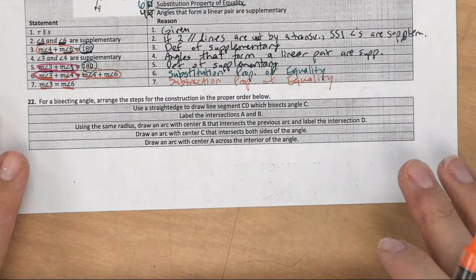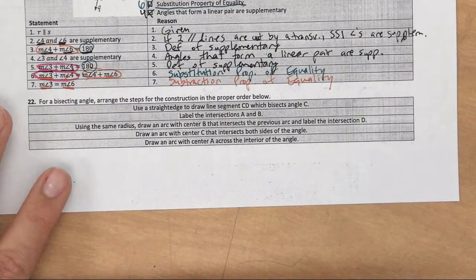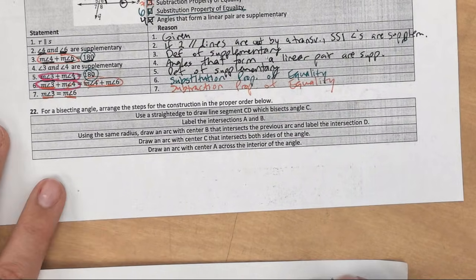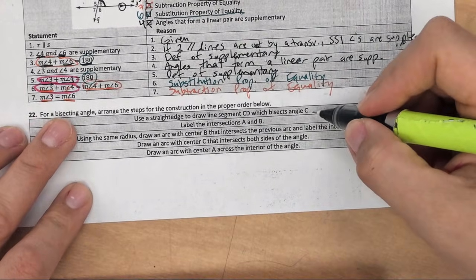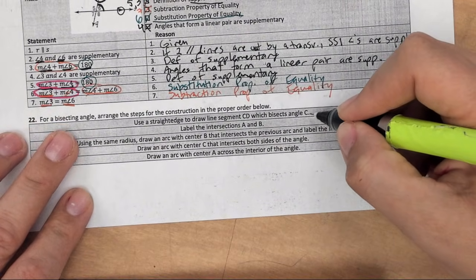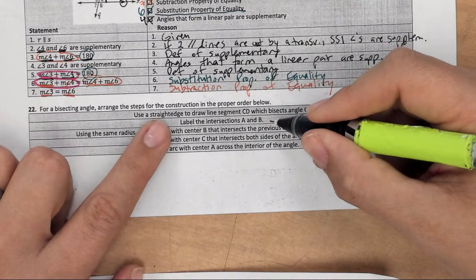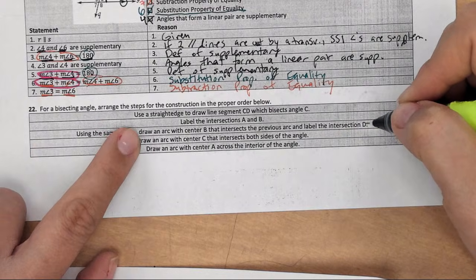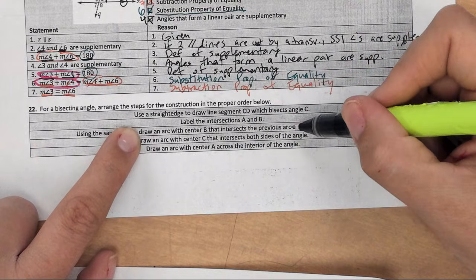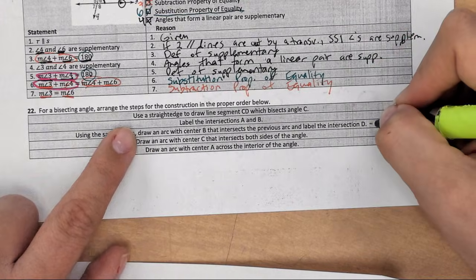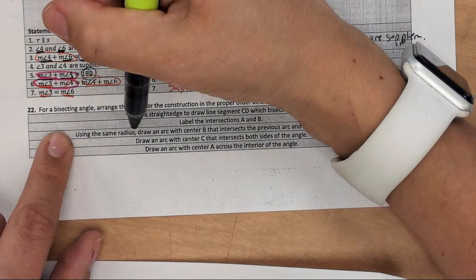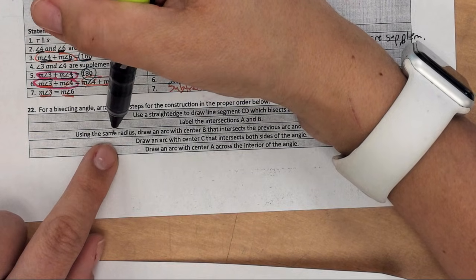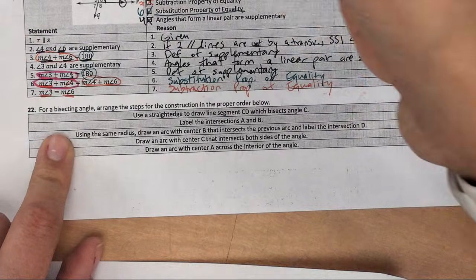All right, last one, number 22. It says for bisecting an angle, arrange the steps for the construction in proper order. Okay, so we have use a straight edge to draw a line segment CD which bisects angle C, and that sounds like it's at the end. Label the intersection A and B. Haven't done any kind of arcs yet. Using the same radius, draw an arc with the center B that intersects the previous arc and label the intersection D. Even if I wasn't a math person, it says using the same radius. That's assuming we did something before that to be able to use the same radius again. So there's got to be a step before that.